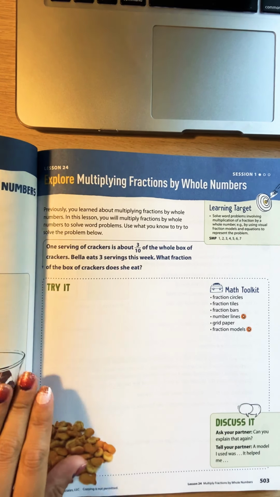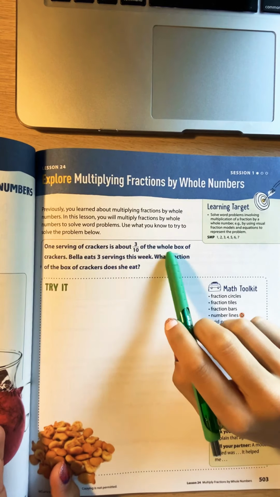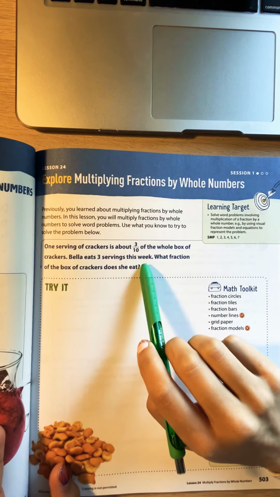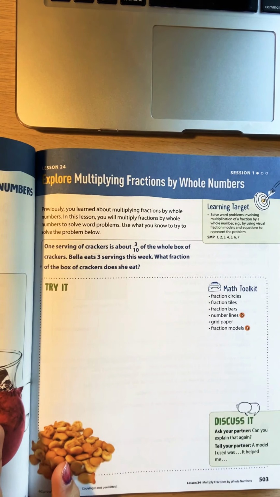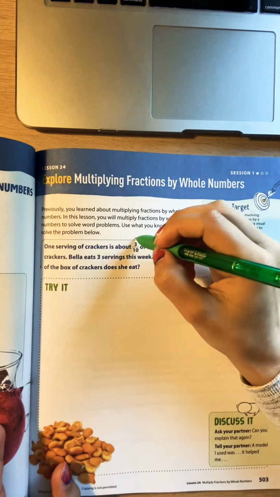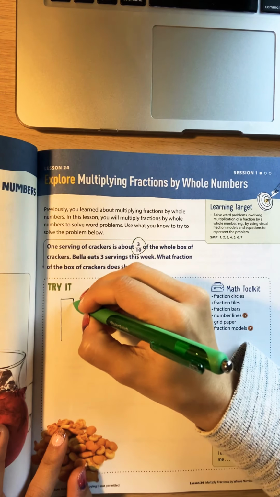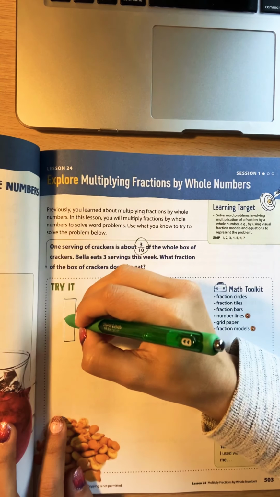So let's do our blue problem. It says 1 serving of crackers is about 3/10 of the whole box of crackers. Bella eats 3 servings this week. What fraction of the box of crackers does she eat? Okay, so 1 serving is 3/10 of the box. So if I draw that in a model, so here's the whole box of crackers, but she only eats 3/10 of it.